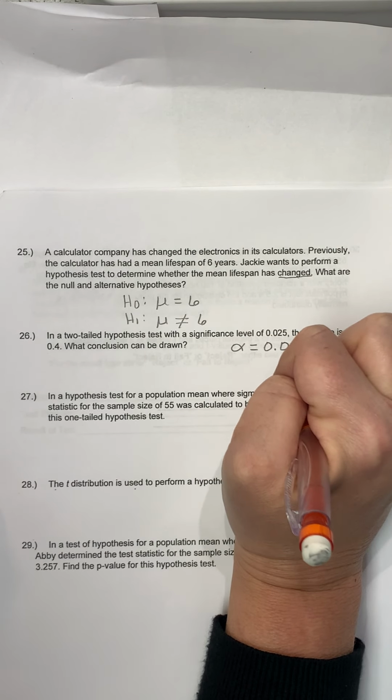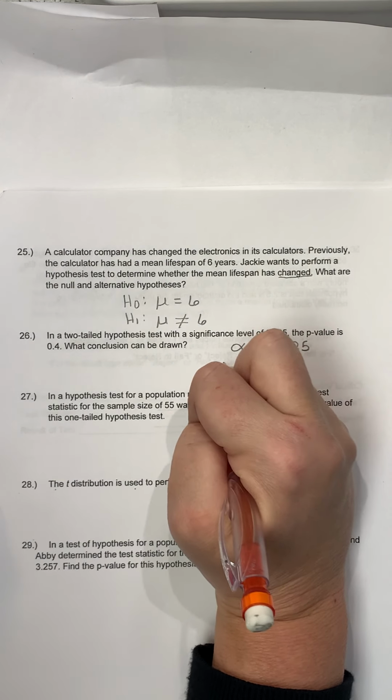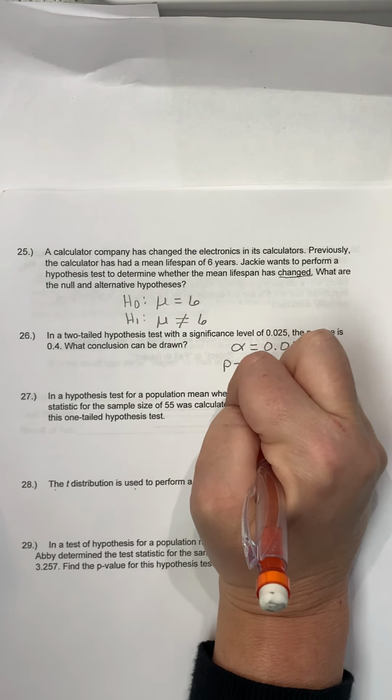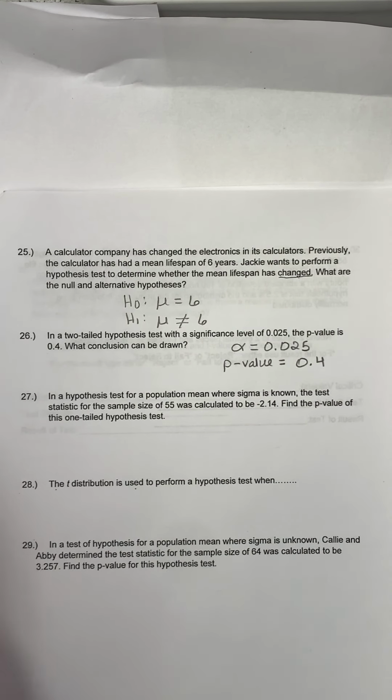There's your alpha. It's also telling you that it calculated a p-value of 0.4. What conclusion can be drawn? Well, that's in your cheat sheet. It doesn't matter whether you're doing sigma known, sigma unknown, or proportion. It really doesn't matter.